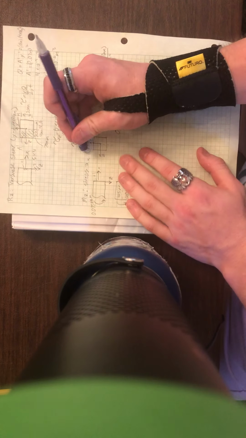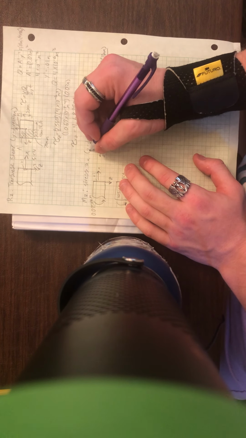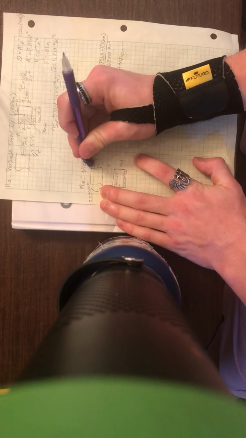We're going to have to look at it from the x direction. Sorry, or from the z direction, right? For this one at least. It's my mistake.